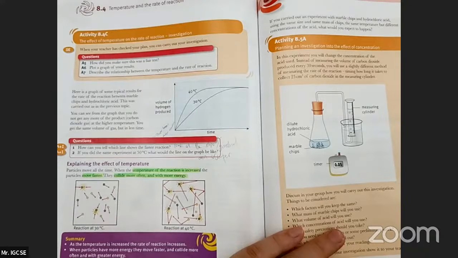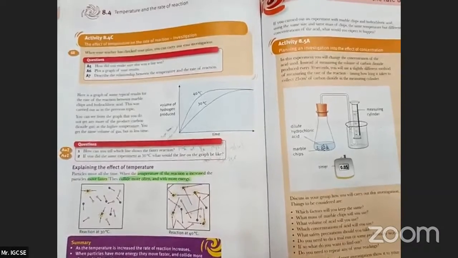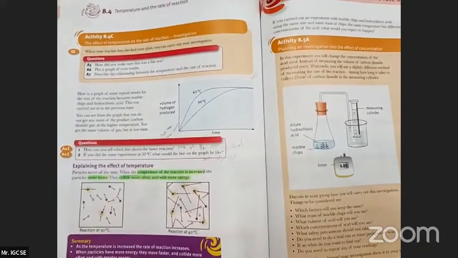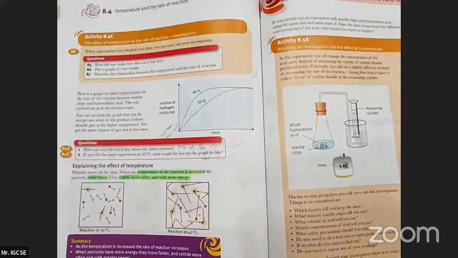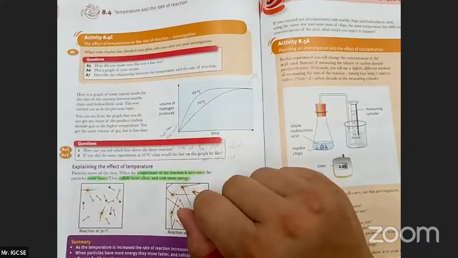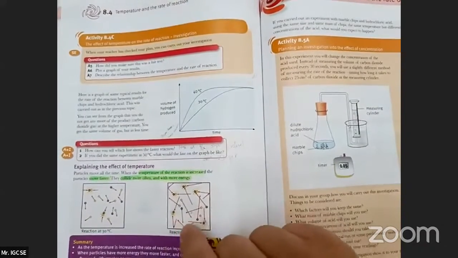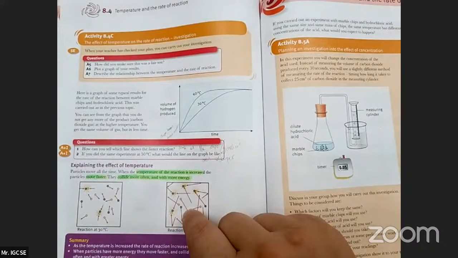Because just now the chocolate drink we have mixed the same amount of water and same amount of powder. Okay, so the taste, the concentration of the drink is the same, but you can mix it faster or slower. Okay, that's another way to describe the temperature's effect.